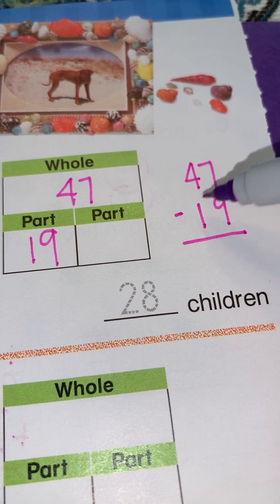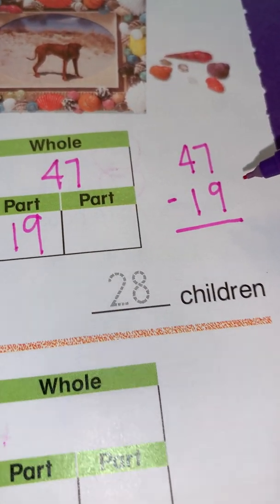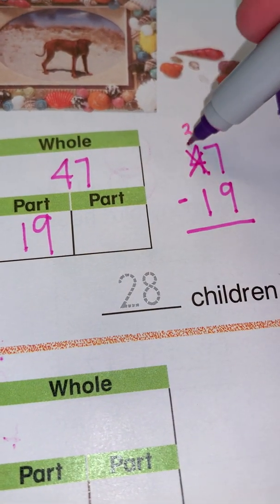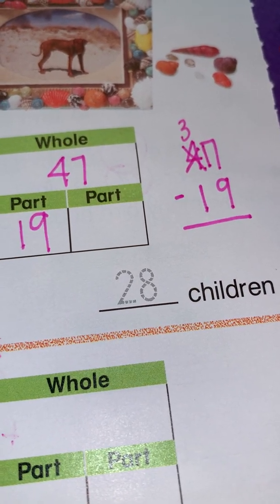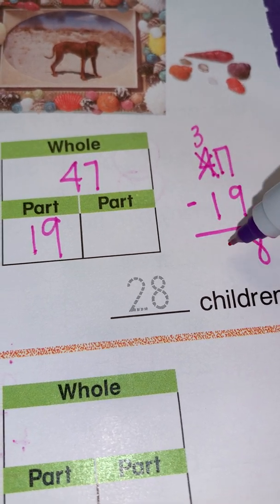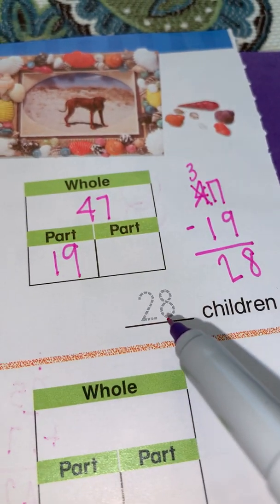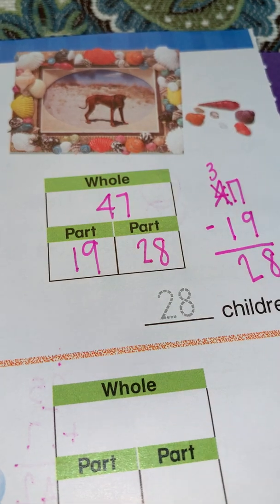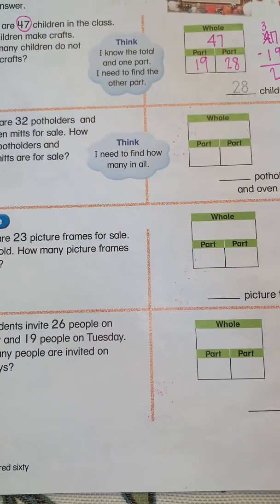So 47 minus 19. 7 minus 9. I can't do that. Go to my neighbor and borrow, cross them out, make him a 3, and make this guy a 17. 17 minus 9 is 8. 3 minus 1 is 2. 28 children, and I'd fill in my other part. Try the next 3 all by yourselves.